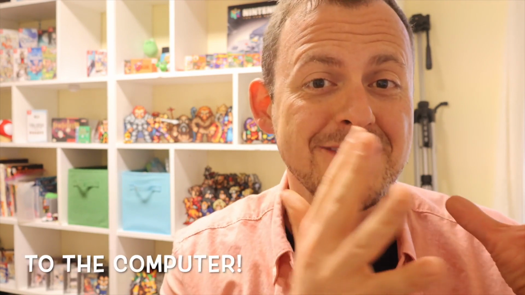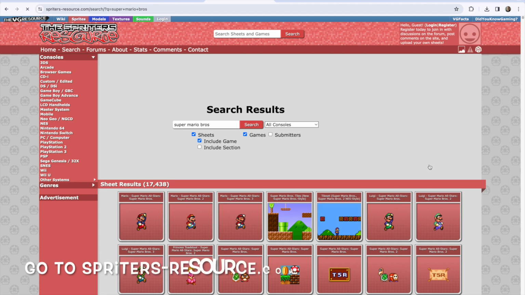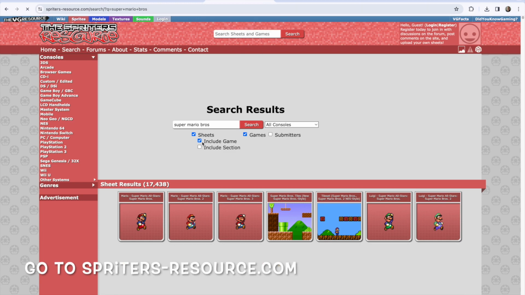I'm going to show you my screen and walk you through the whole process of how I get these sprites onto the boards. Let's do it. I'm on my computer. I'm looking at Super Mario Brothers on the Spriters Resource, and I'm going to uncheck sheets and uncheck include game.